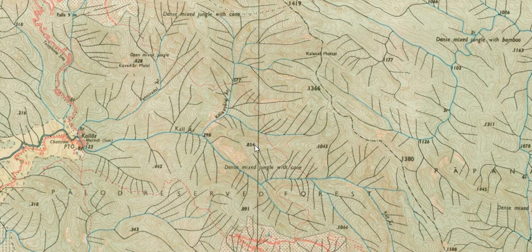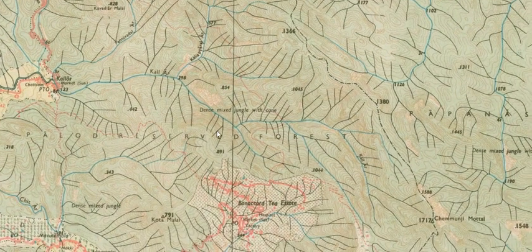That means the height of this particular place is 854 meters above sea level. Then it's written dense mixed jungle. That means this area is covered with dense mixed type of jungle.